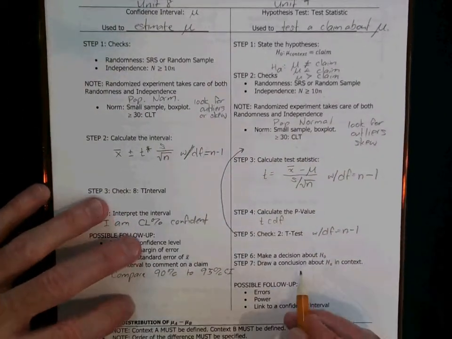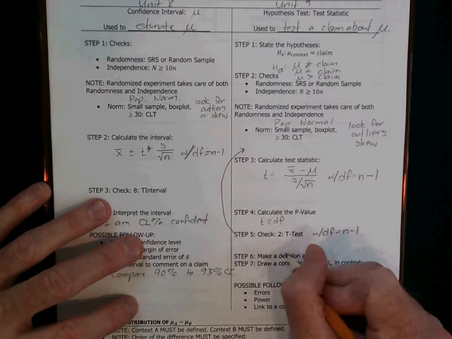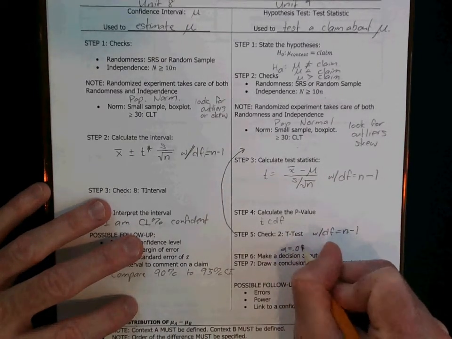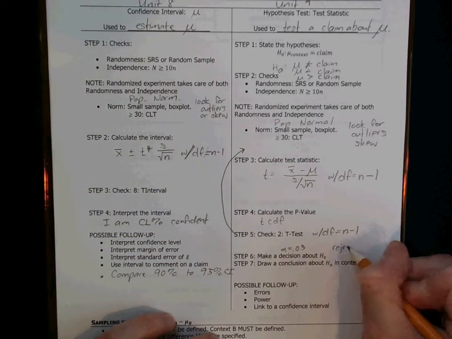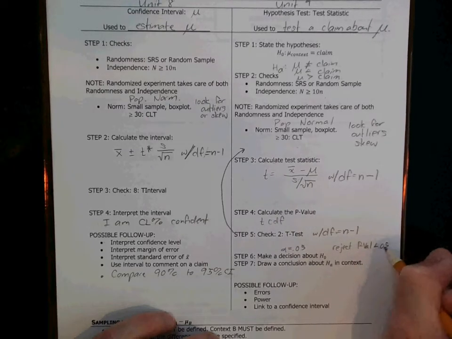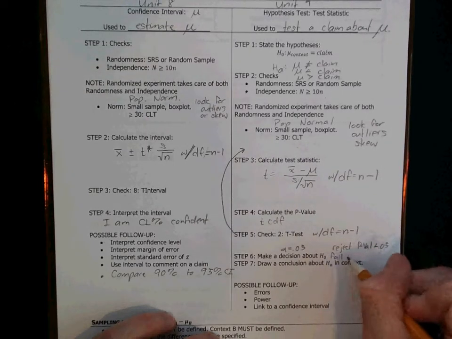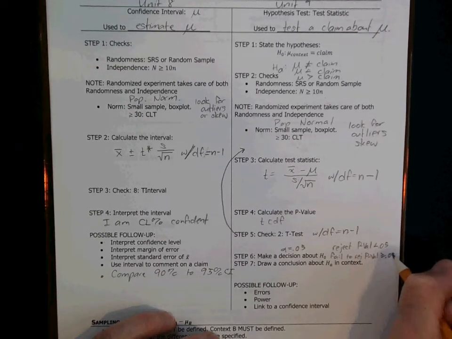And then you're going to make a decision about your null. Typically, we're using alpha equals 0.05, and so you would reject if the p-value is less than 0.05, or you would fail to reject if the p-value is greater than or equal to 0.05.